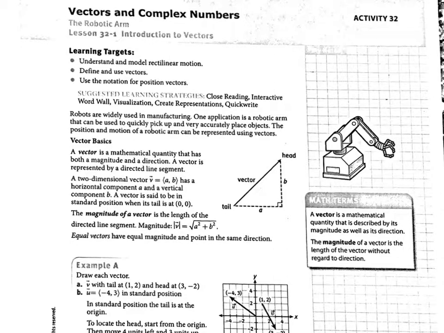A vector is a mathematical quantity that has both magnitude and a direction. And it's represented by a directed line segment, which is a ray, so that you can see where the tail is and where the head is. The component form of a vector is written, and that's in the directions there, or in the paragraph. Component form has these pointy looking brackets or parentheses, and that puts it into a horizontal versus a vertical. So that represents your A and your B. A is left to right or horizontal, B is up and down or vertical. They will be positive or negative.